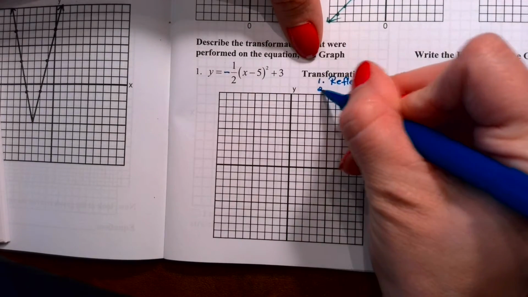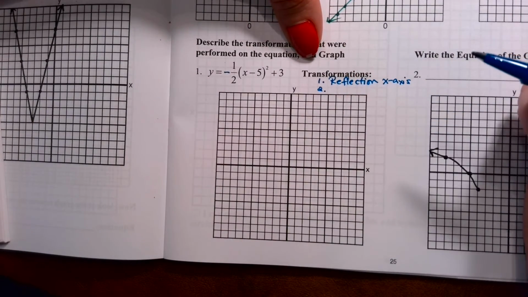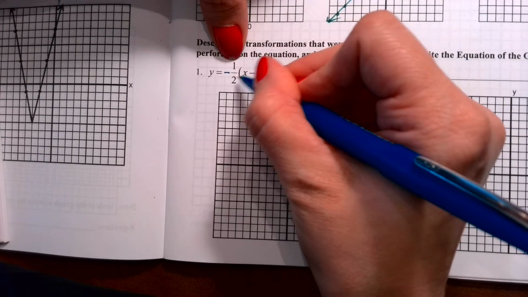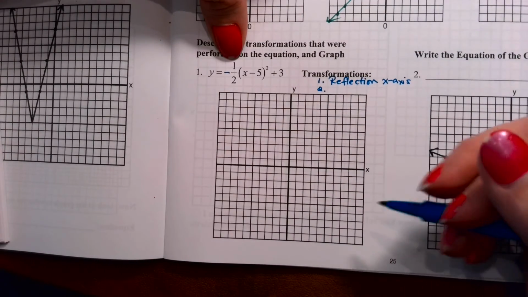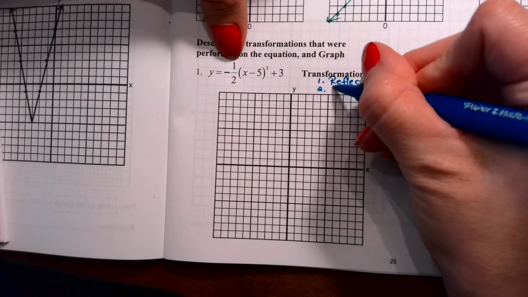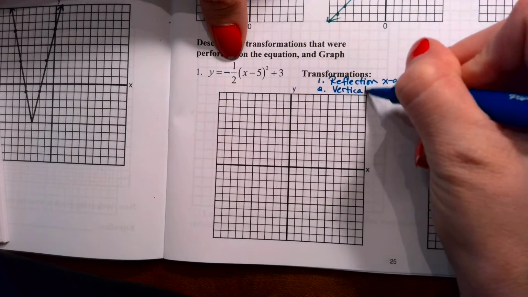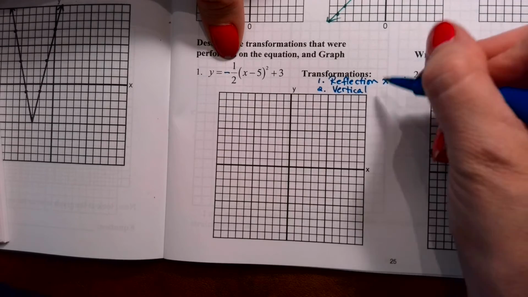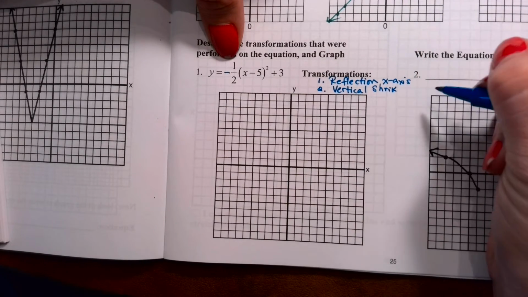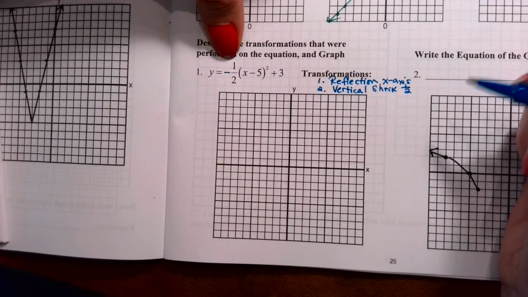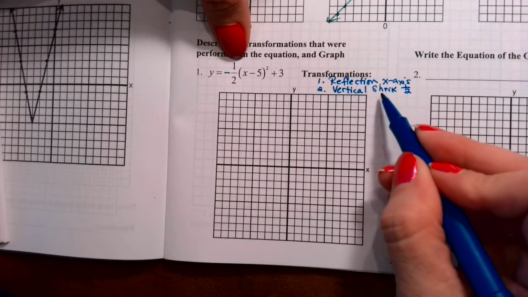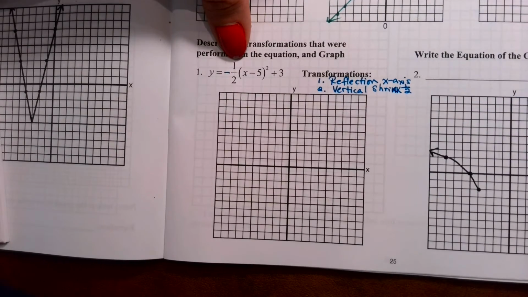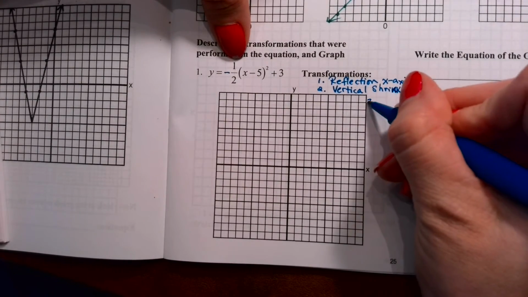Okay, number 2. The order of these statements really matter too. I see a 1/2. Okay, if it's out in front, is that vertical or is that horizontal? That's vertical. Okay, you have to say the word vertical. And is it a stretch or a shrink when you see 1/2? It's a shrink. Okay, by how much? A shrink in half. You have to say the word vertical. You have to say the word shrink. Oops, did I forget the N? And you have to say by how much? By 1/2.